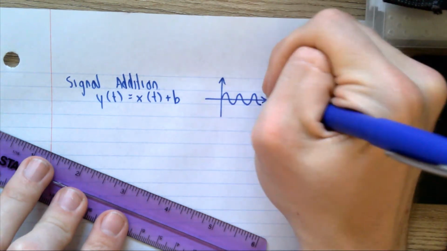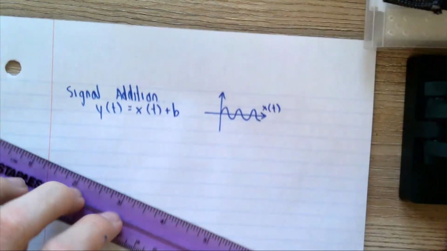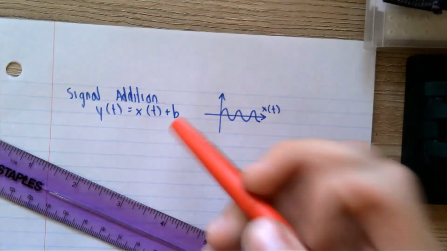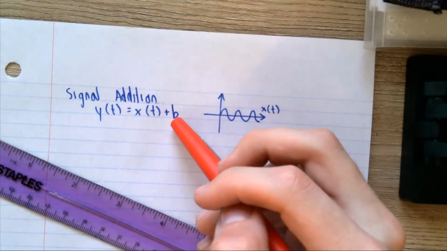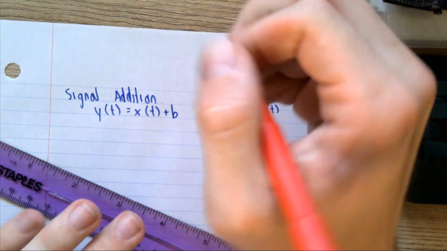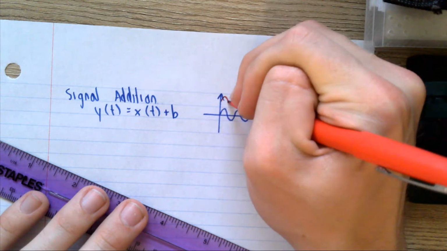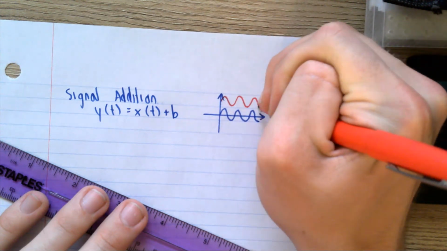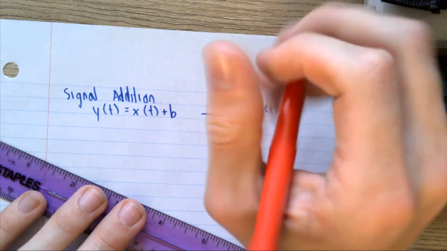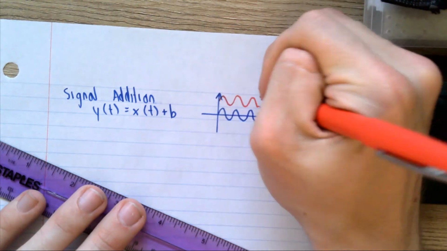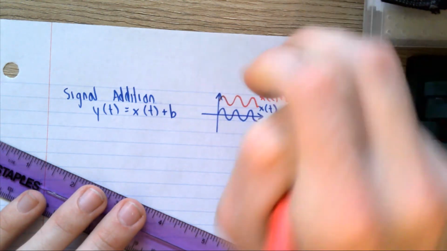What's going to happen is if b is positive, it's going to shift it up, but if b is negative, it's going to shift it down. So I'm just going to say my b is positive in this case, so it's going to shift it upwards. And so then this is going to look like x of t plus b. If it was negative b, then it would shift it downwards.